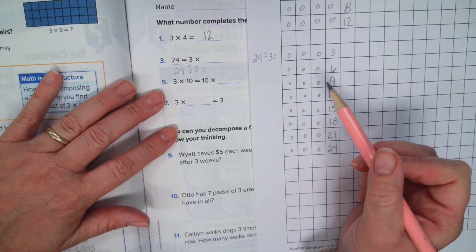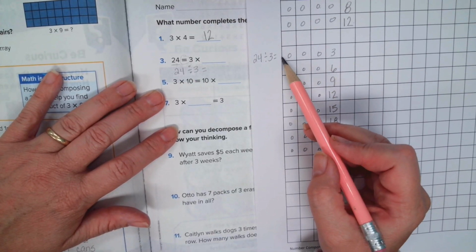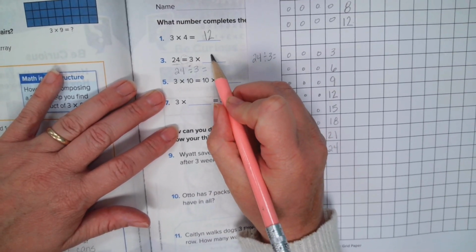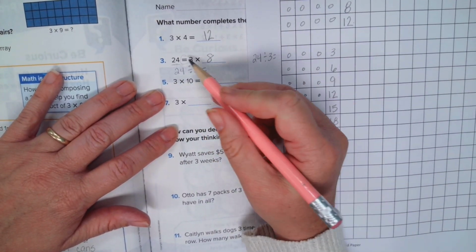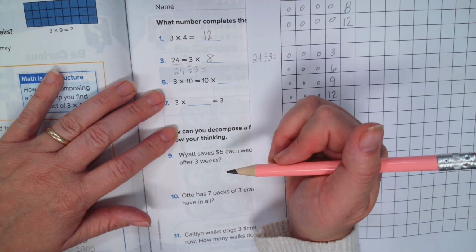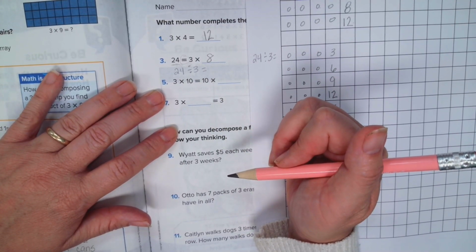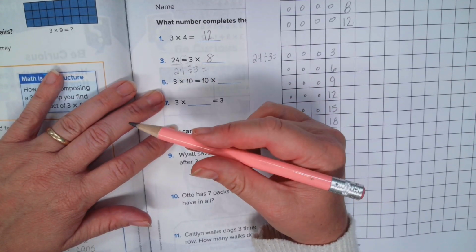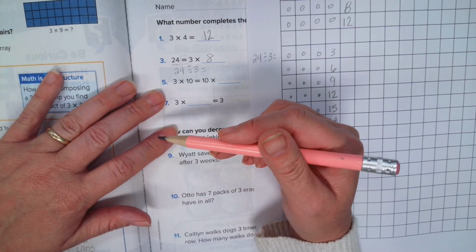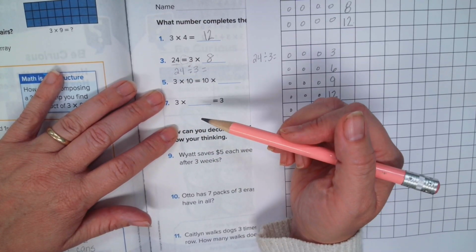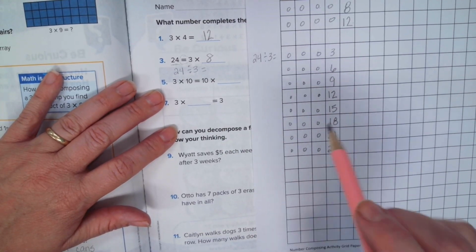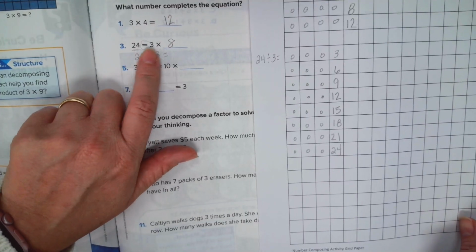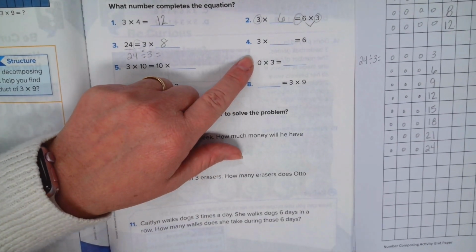So now I know that each one of them's got 3, so I need to count 1, 2, 3, 4, 5, 6, 7, 8. So my answer would be 8. Now that was one strategy that we could have used. We could have broke it down the way that they were talking to us about breaking it down. But I think this would have been the best strategy to have got to the answer, is by drawing the array if you didn't know what 3 times blank equals 24. Let's go to the next one.